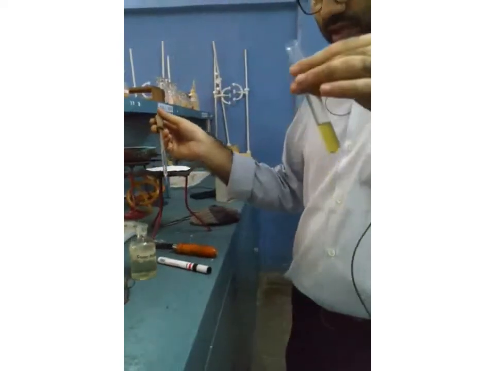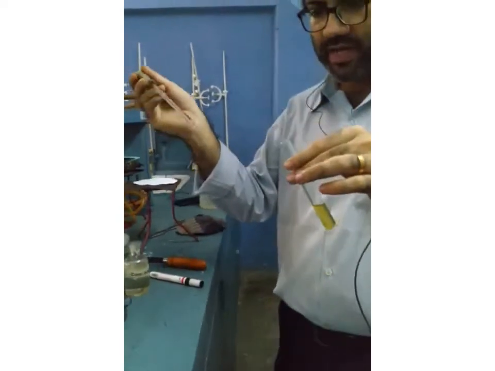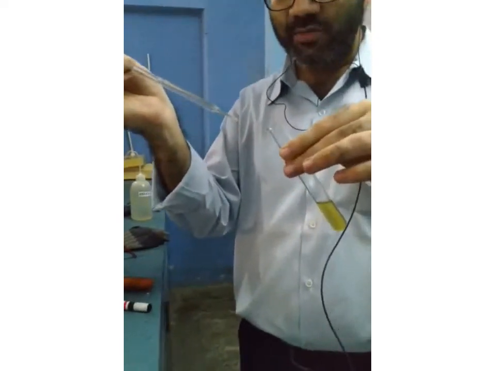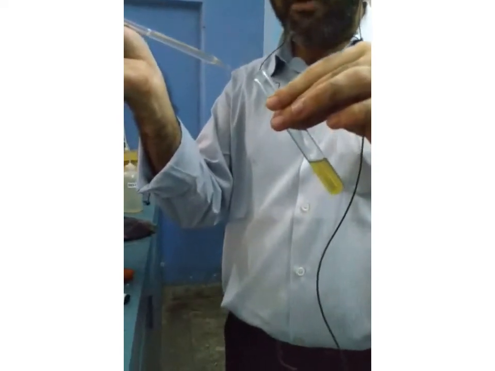Now I'm going to add sulfuric acid very slowly along the sides of the test tube, and you will expect a brown ring.